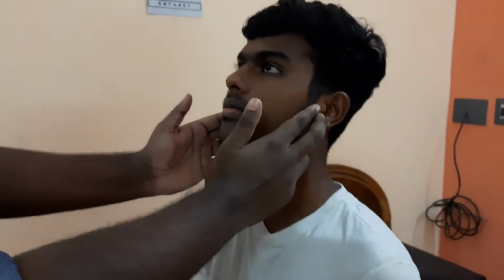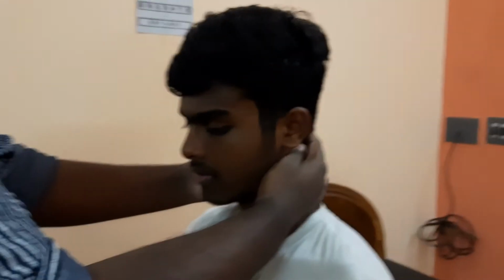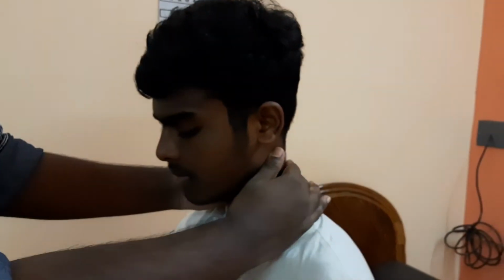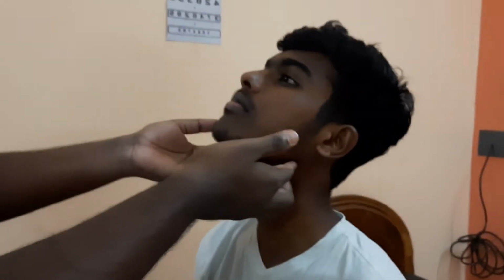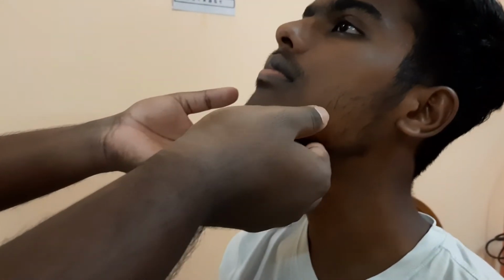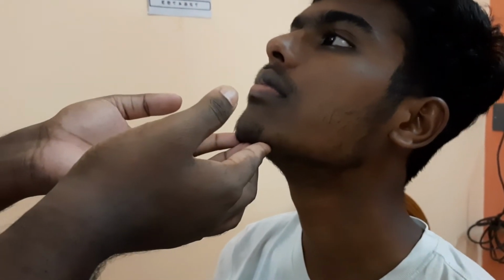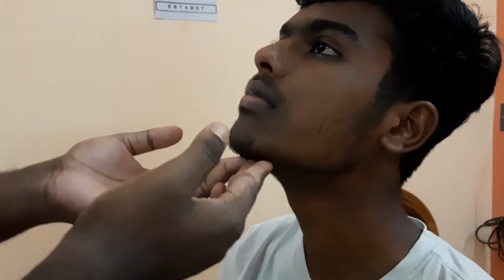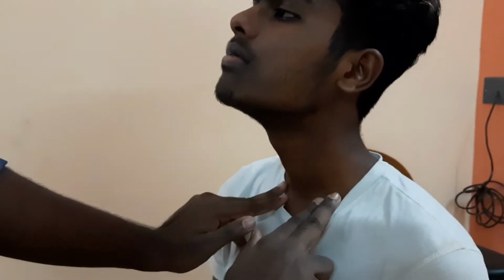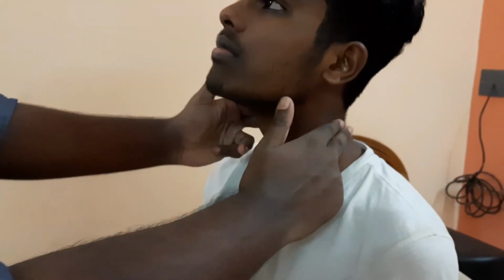I am feeling for the preauricular, posterior auricular, occipital, tonsillar, submandibular, submental, superficial cervical, and posterior cervical nodes.